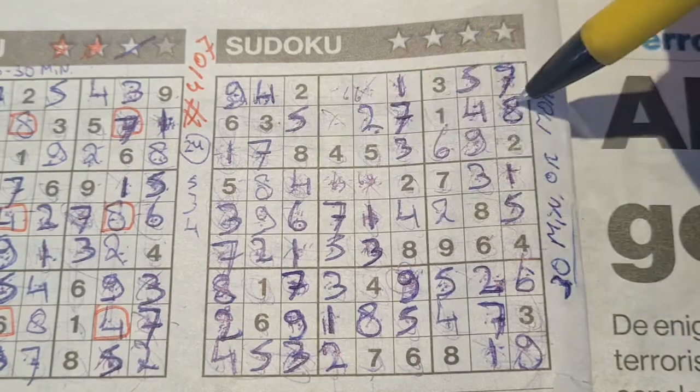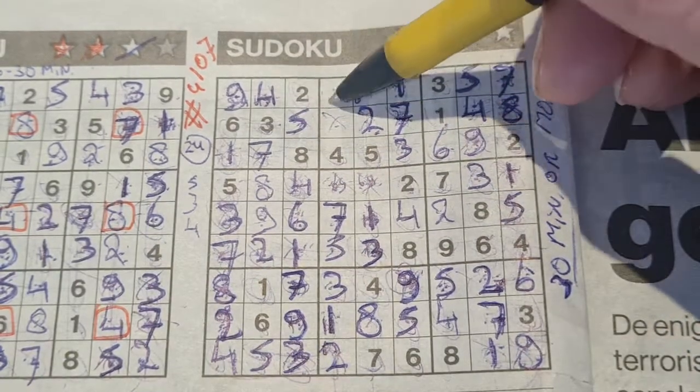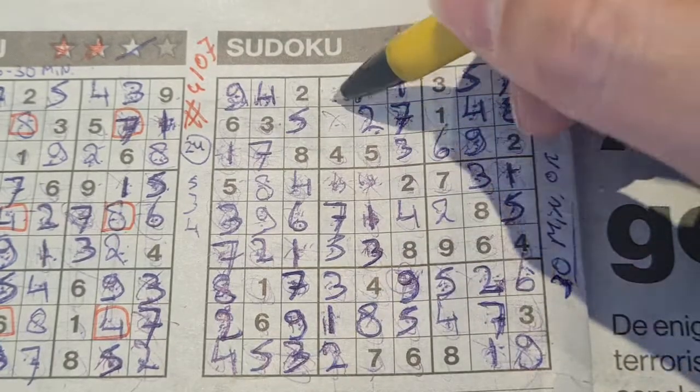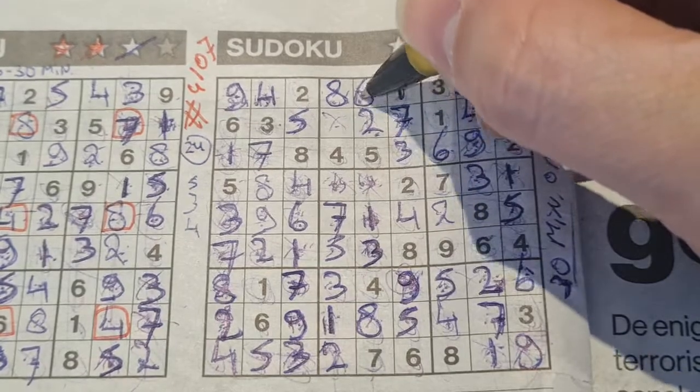Okay, 8 in this row, 8 in the second row. So the first row, only 2 places left for the 8 should be here or there. We see there ain't no 8 there. 8 should be there, and I've eliminated the 6. So the 6 goes there.